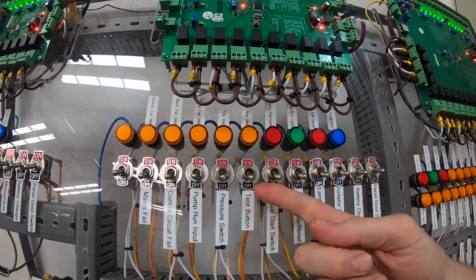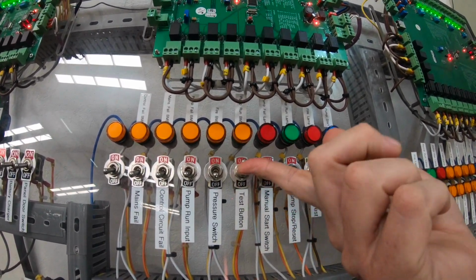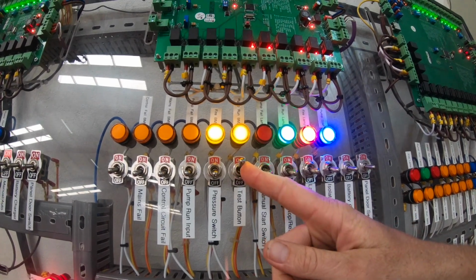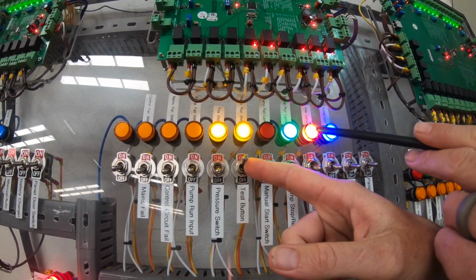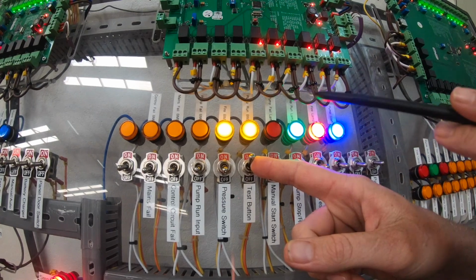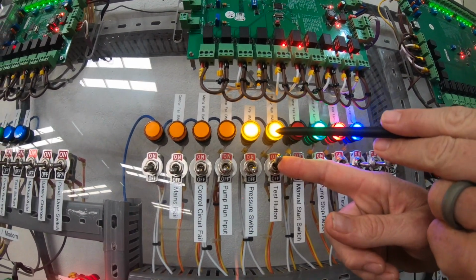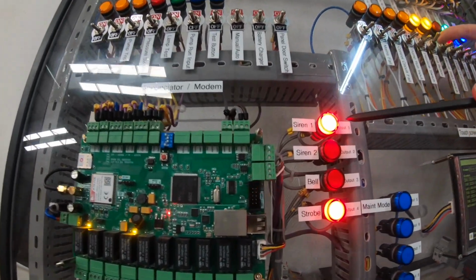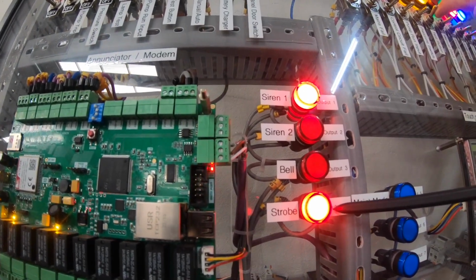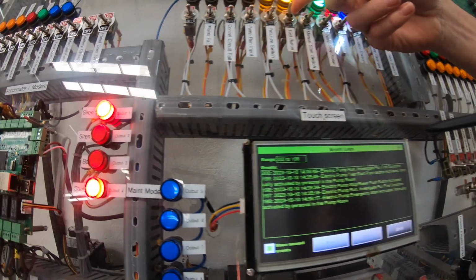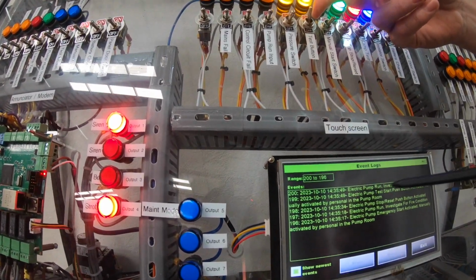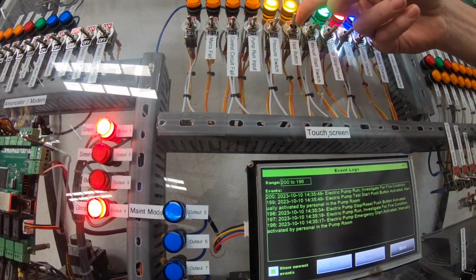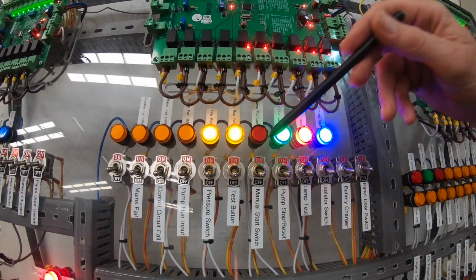Now I'm going to activate the test button on the electric controller. As you can see, the outputs have activated: pump start, fire lamp, the pump run lamp, as well as the auxiliary outputs for run and fire. We go to the annunciator, we have siren 1 and strobe activated, and we come to the display and it shows electric pump run, test start push button. So the test start is activated.